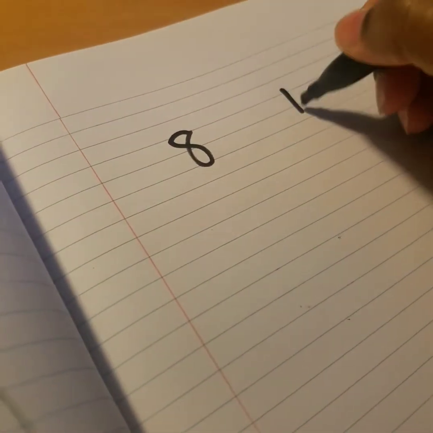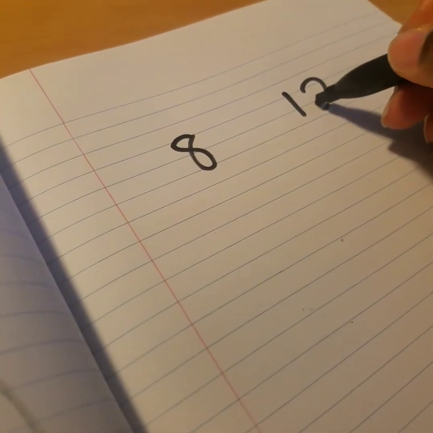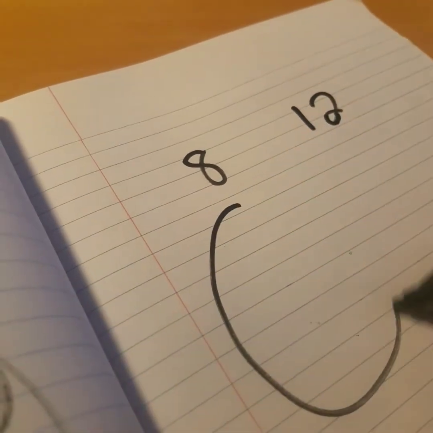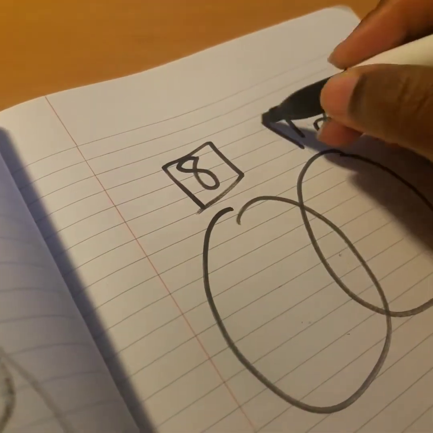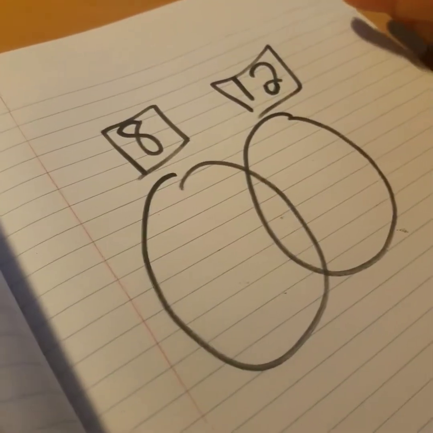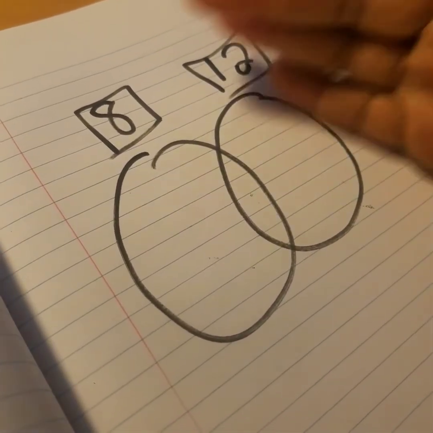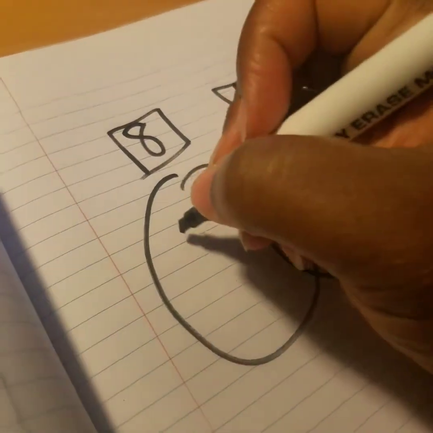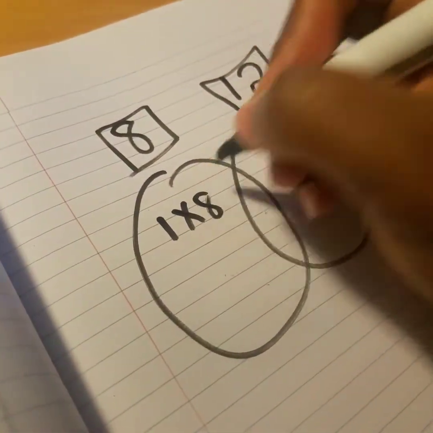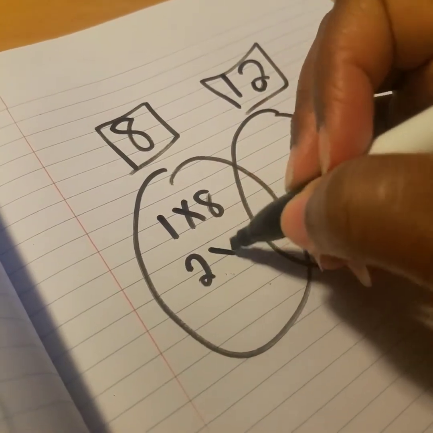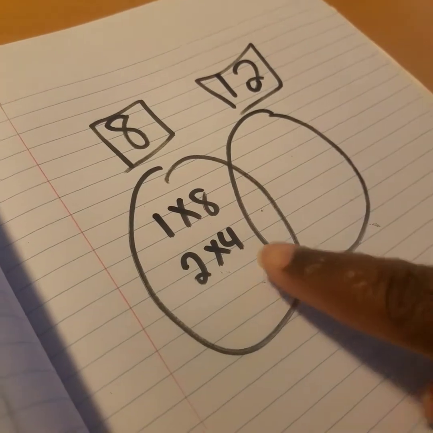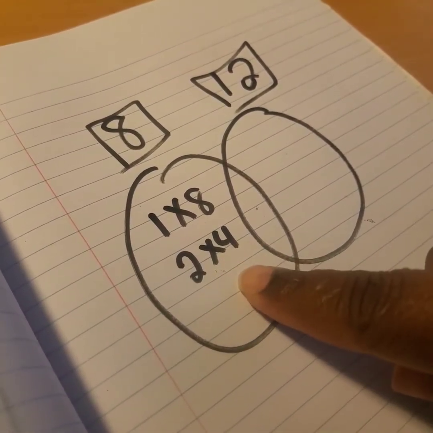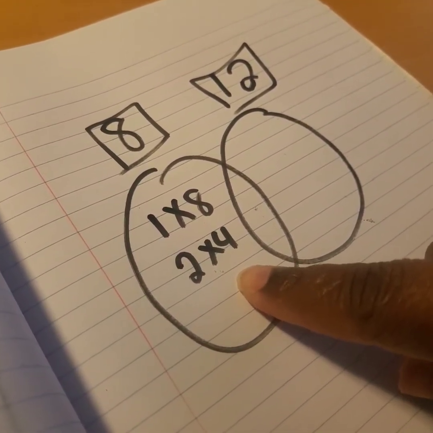Let's look at another example. 8 and 12. We create our Venn diagram. And we use our factor pairs to help us find the greatest common factor, along with the Venn diagram for organization. So we always start with 1 and the number. 1 times 8. 2 times 4. We know that 3 is not a factor, and we already have 4. It's starting to repeat, so we know we have all of our factors.